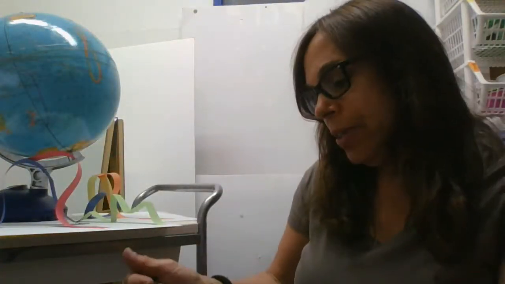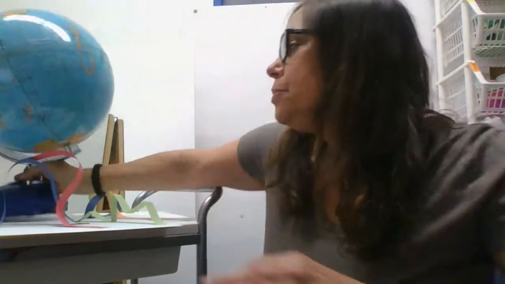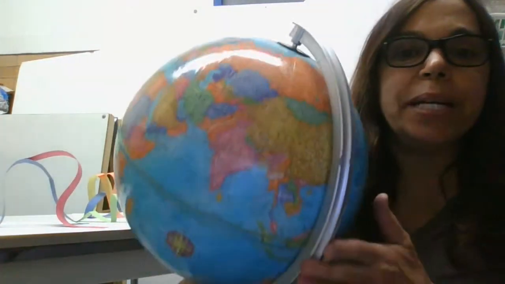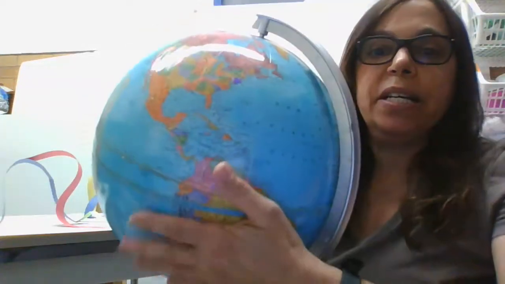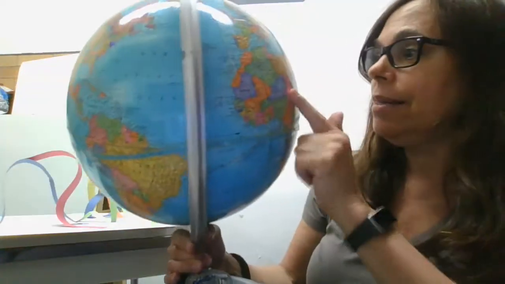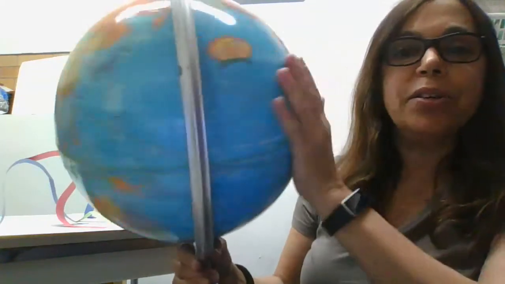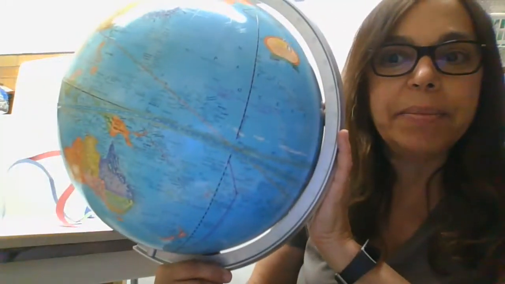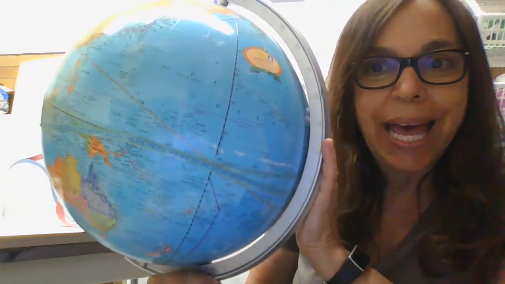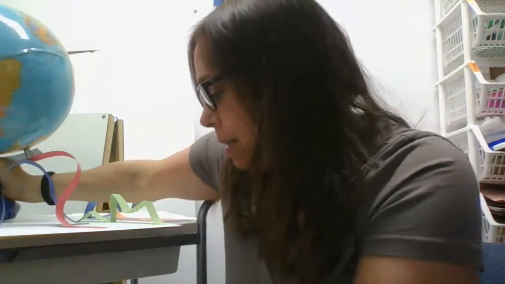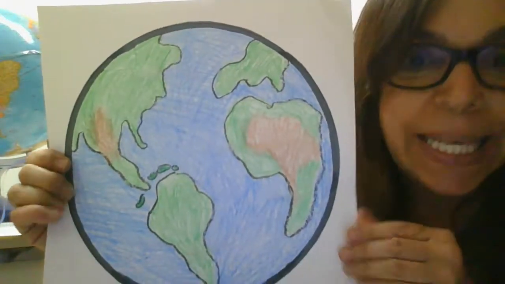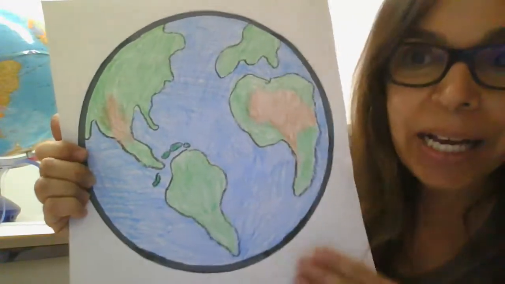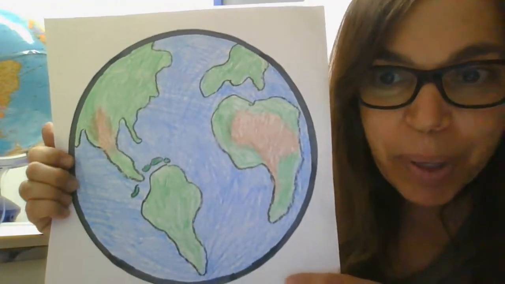But with our globe, this one is three-dimensional. It's a circle, but it's also a sphere, and I can see that it's a circle, but I also can feel that it's a circle. So this one is three-dimensional because I could see it and feel it. This one is two-dimensional because I can only see it. I cannot feel anything on this paper other than the paper.